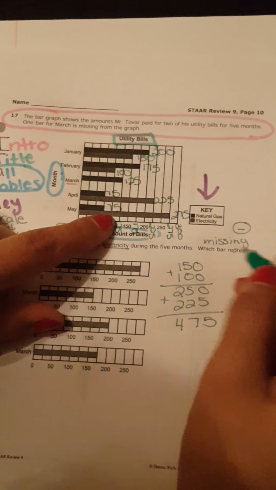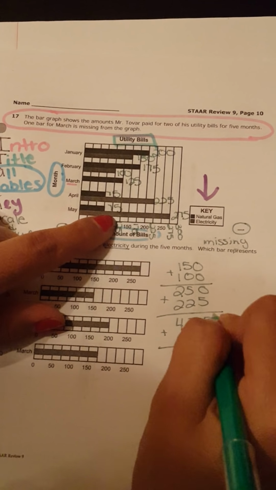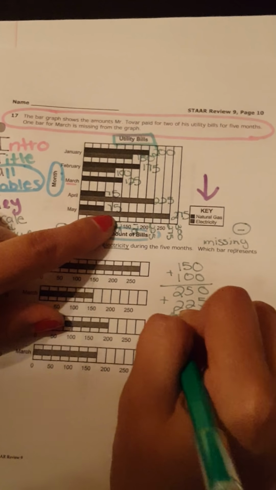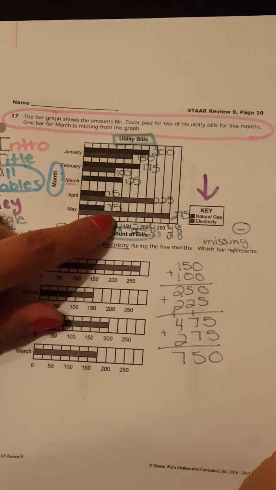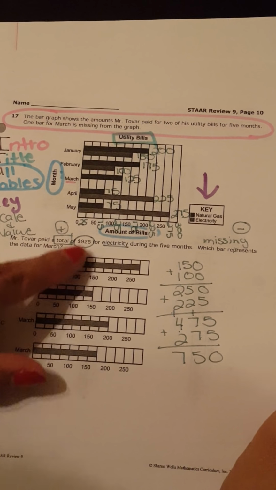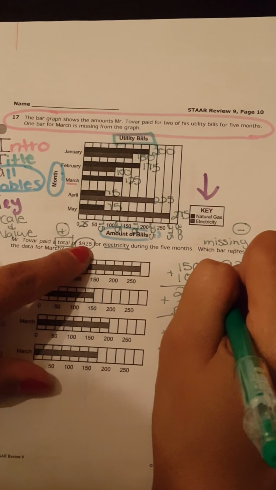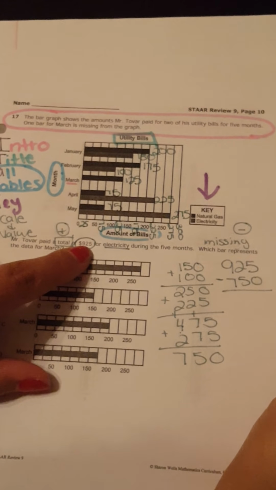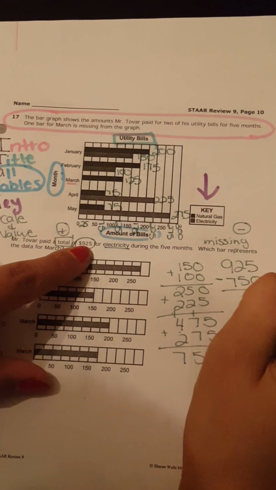And then for May, we have 275. 750 is how much it is without the missing bar. And the total, the real total, is 925. So I need to subtract 750 from 925 to figure out my bar that is missing.